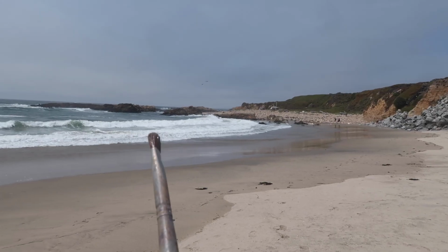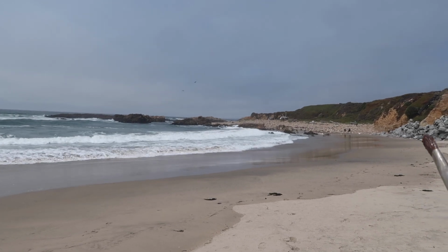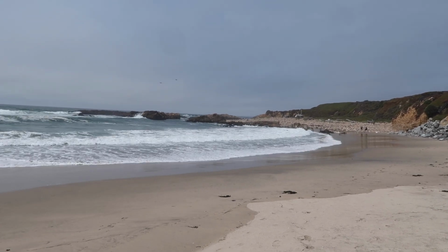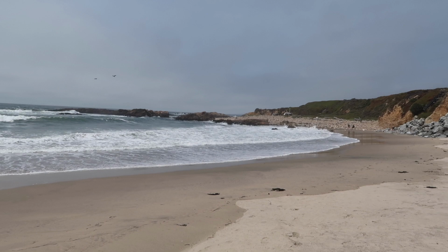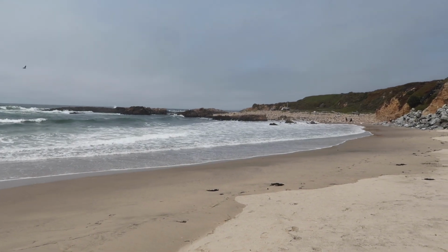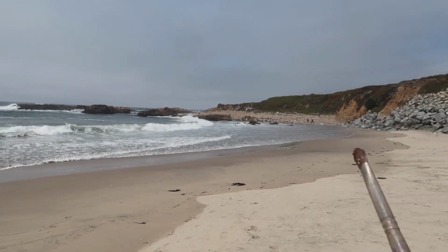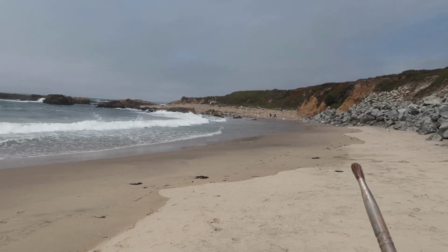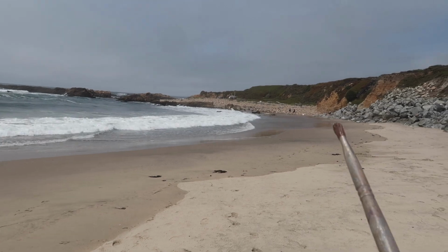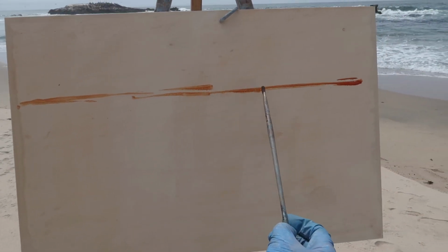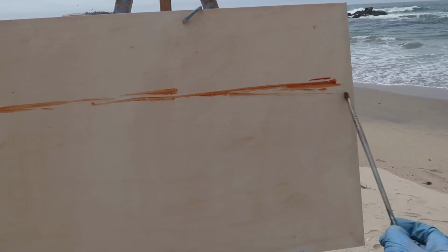All right, so if I wanted to really capture this scene, I'd have to use an extremely wide panorama. So I'm going to compress the scene to include some of the elements that I find most interesting, like some of the rocks out here, some of the headlands, and then obviously the wet sand. As I mentioned, not much going on in the sky, so going with a high horizon.